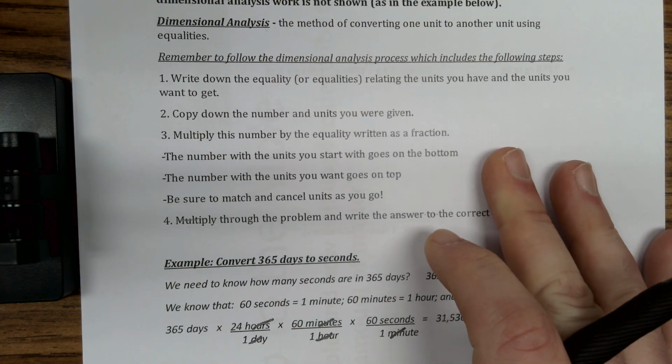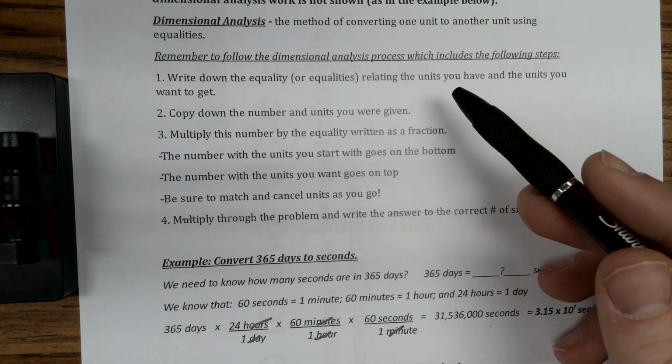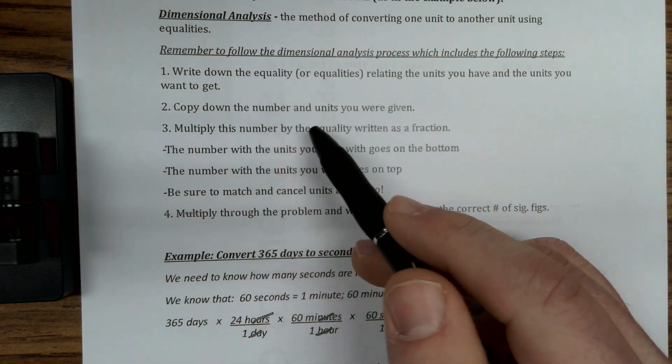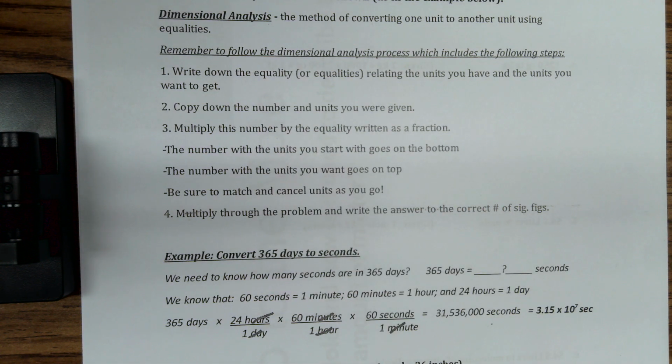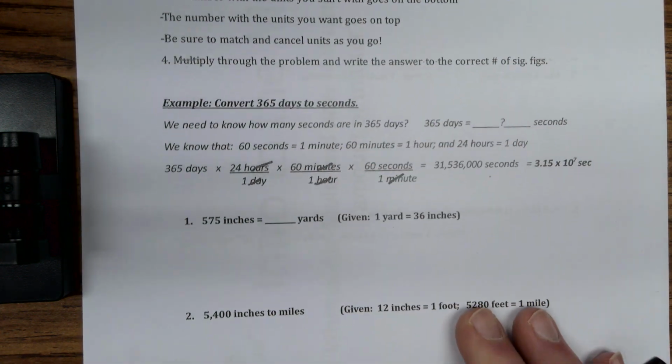I do outline the steps here to give you a helping hand. Write down your equality or equalities, depending on how many units you need to transfer over to. Copy down the units that you're given. Multiply the numbers by the equalities written as a fraction. We'll walk through them together. Multiply through the problem and write your answer with the correct number of sig figs.